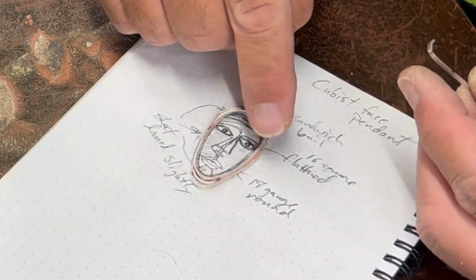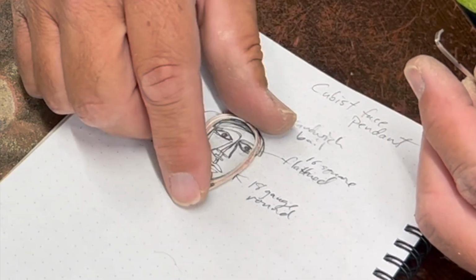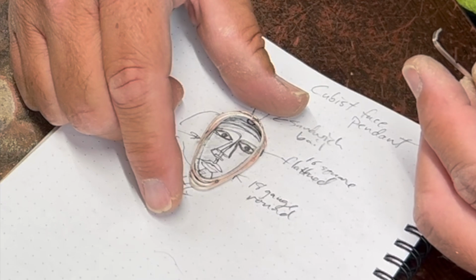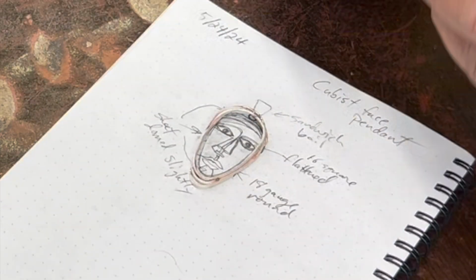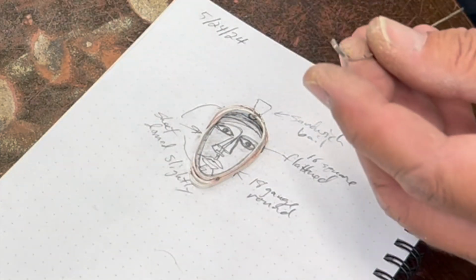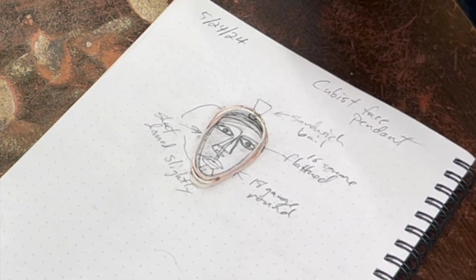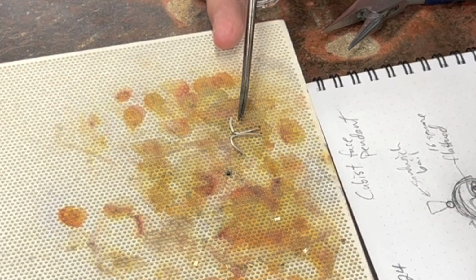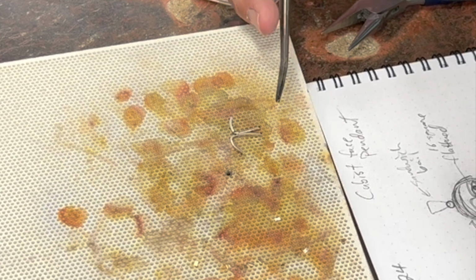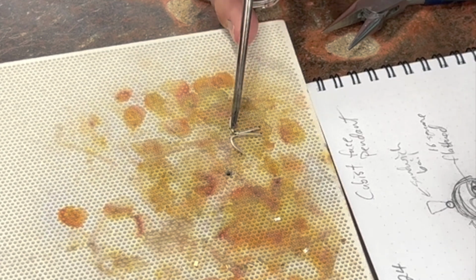I may move his forehead down a little bit, since I made this slightly bigger than I had intended to, so that his face isn't too stretched out. I moved it down just a little bit because, like I said, I wanted this one to be a little bit lower than that one.